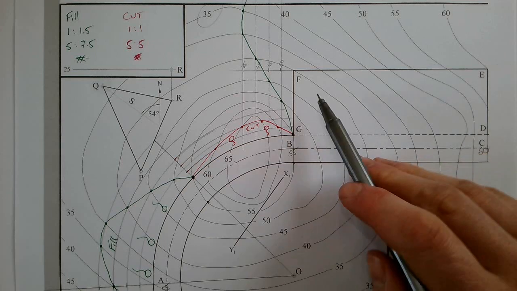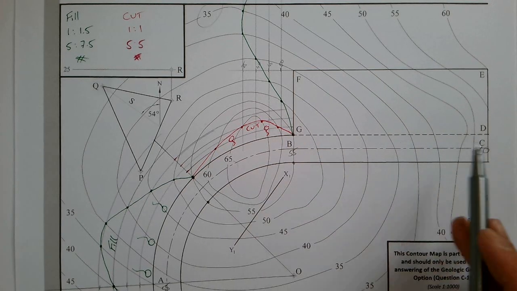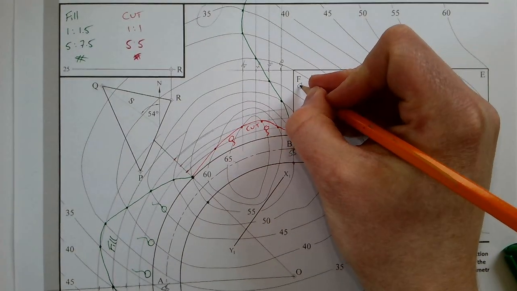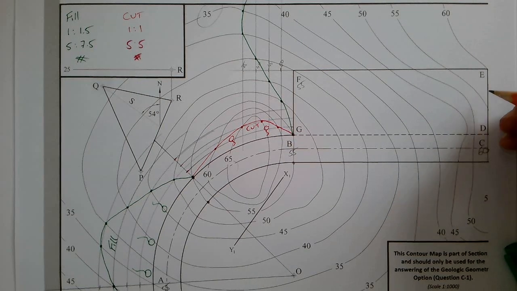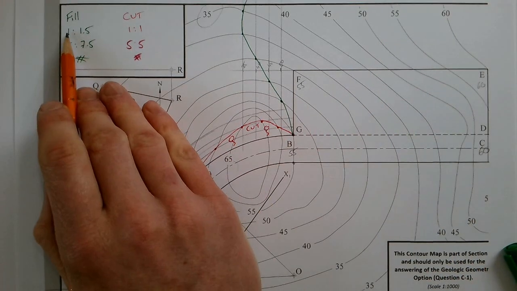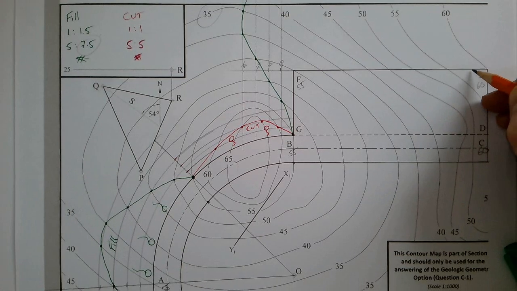Okay. Now, F to E is rising, the same as B to C. So F is the same as B, which means F's at 55, C's at 60, so E has to be at 60. The land here is lower, so again, guys, we're filling. The ratio for fill is 1:1.5, so 7.5. So I'm going to draw a cone here.